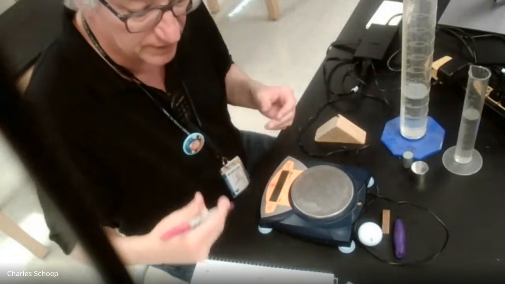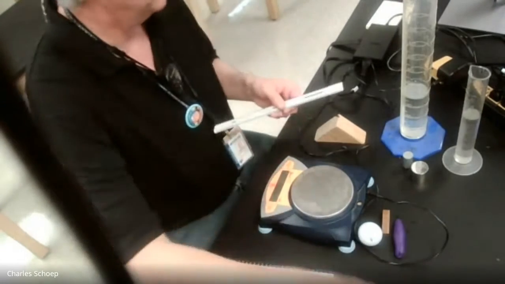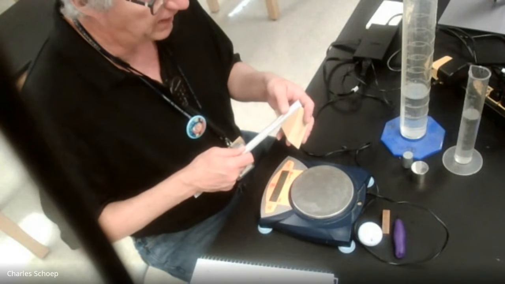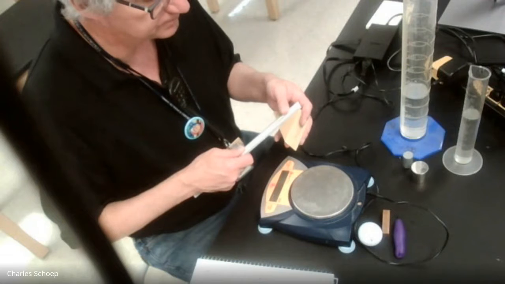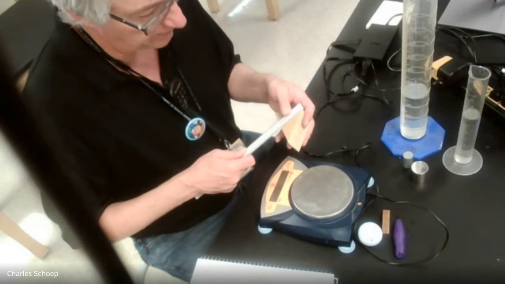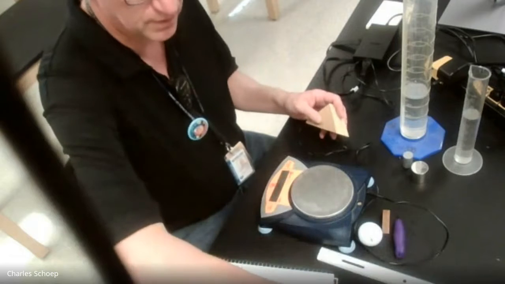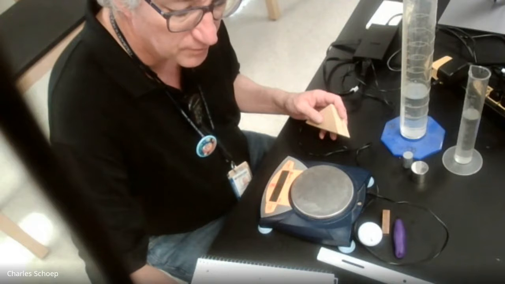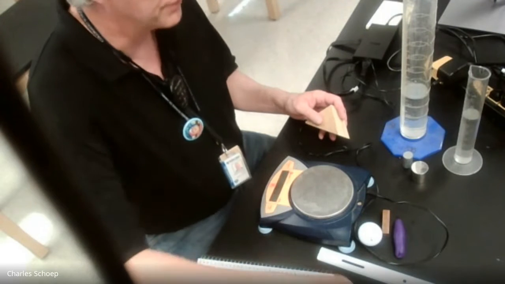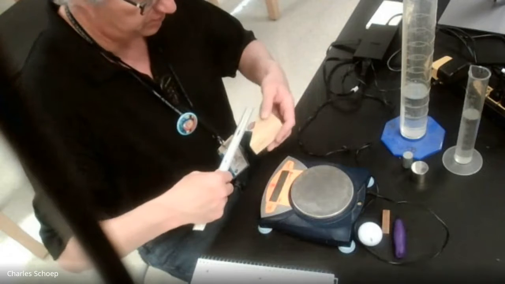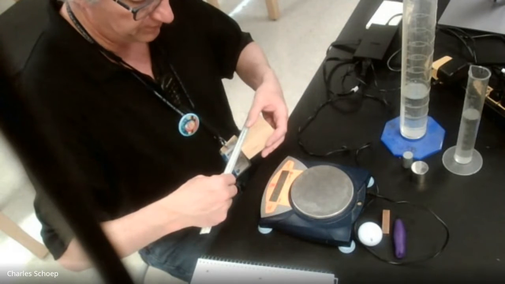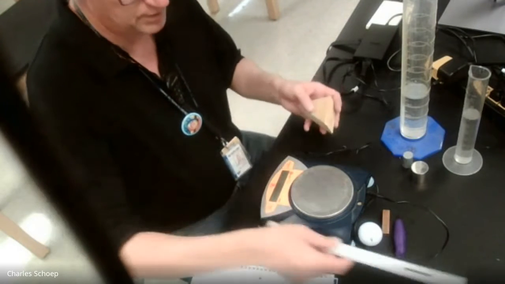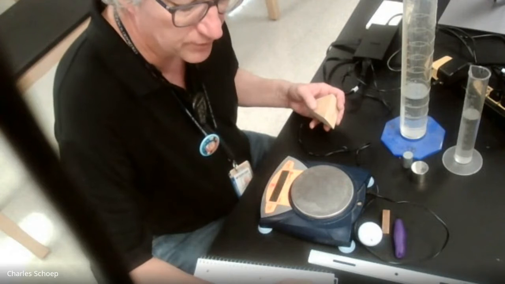All right, so let's get some measurements here. Grab a ruler. The height of our triangle is 5.5 centimeters. The base of our triangle is 11.1 centimeters.